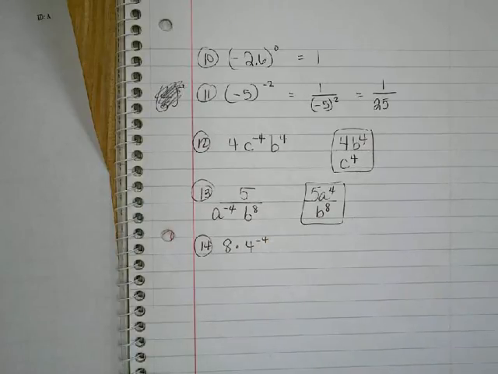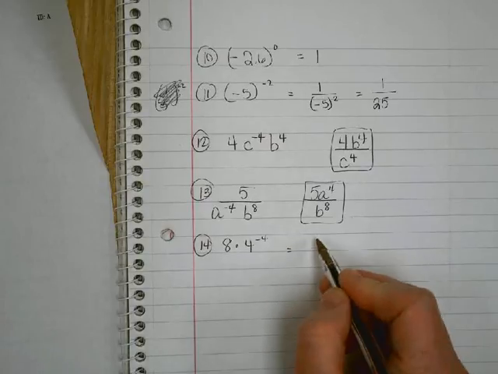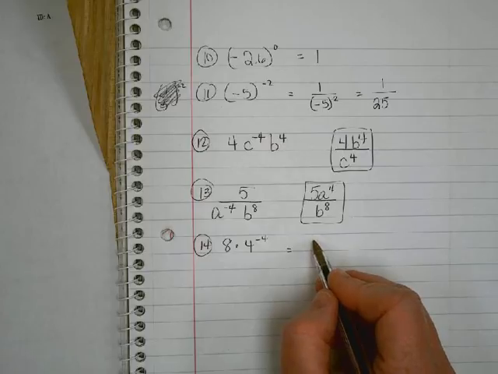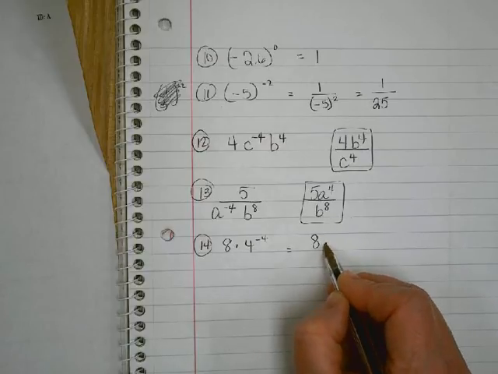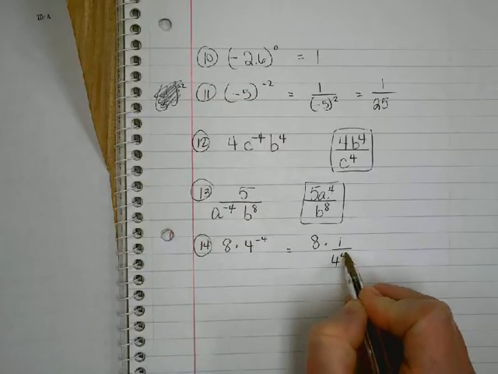Okay, Madison, help me do this one. Well, C to the 4th. Okay, what do you do with that exponent? The negative exponent makes you move it to the bottom, right?